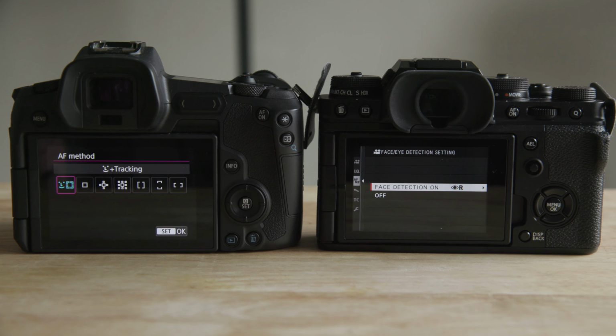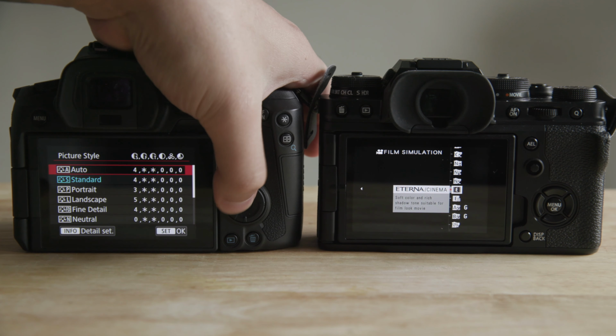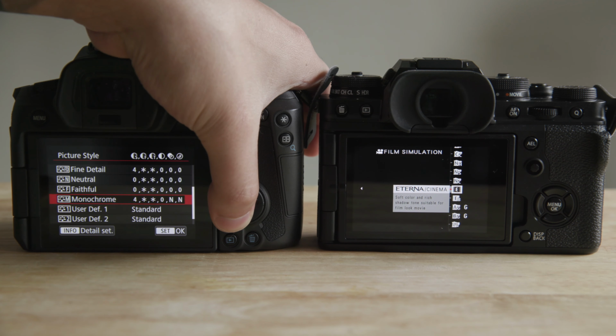Looking at the picture profiles, Fujifilm has a great variety of film simulations that look pretty good, and Canon doesn't really have much to offer here.